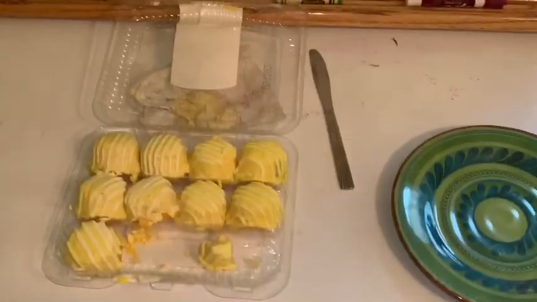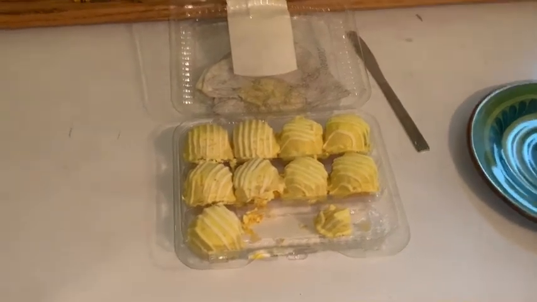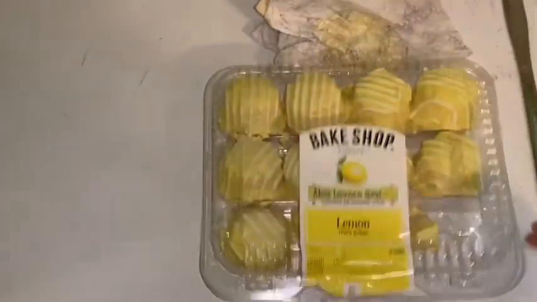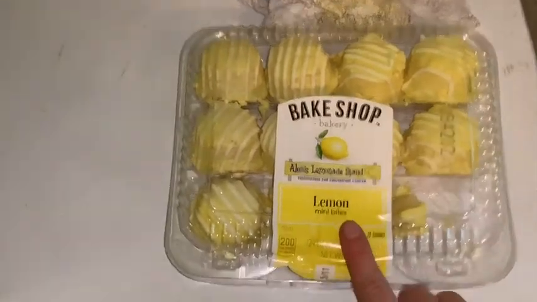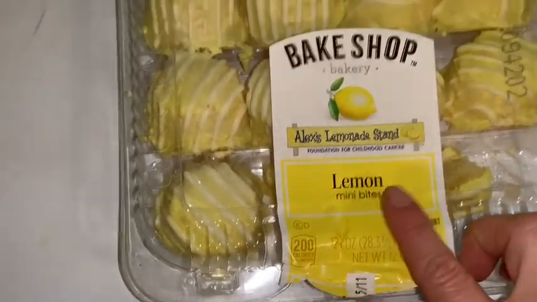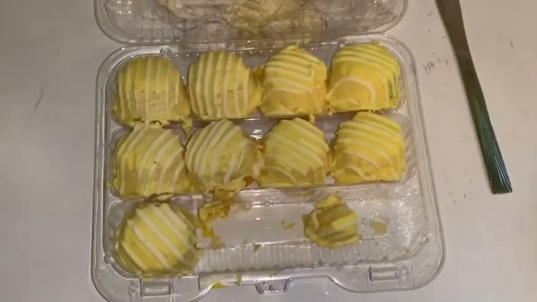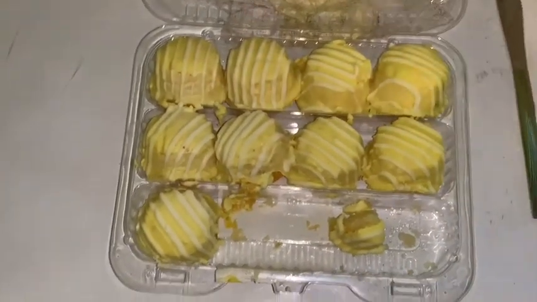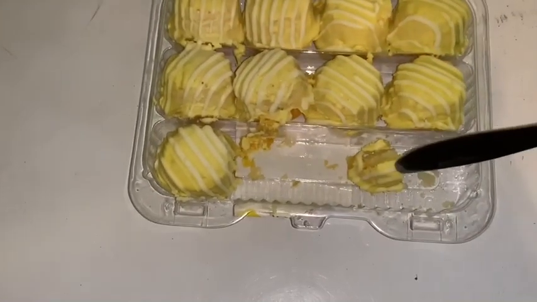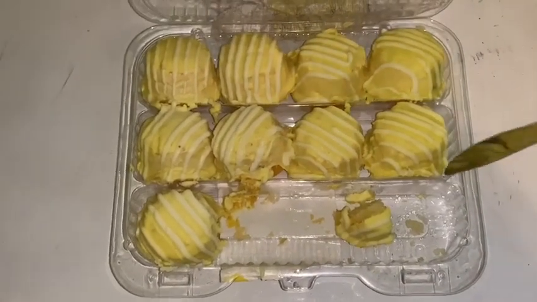Awesome. All right, now here's some real life math. My mom bought these for my kids. They are called lemon mini bites. Mrs. Little does not like to eat any lemon flavored goodies ever. But I want you to look at this little teeny piece right here.